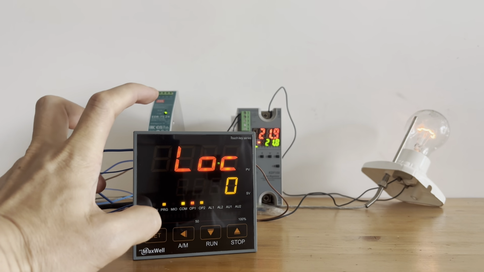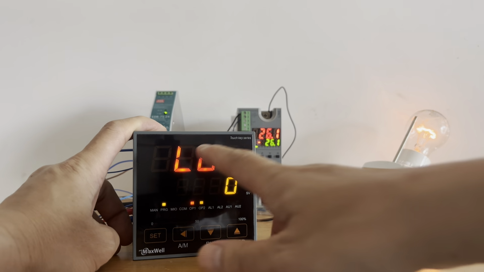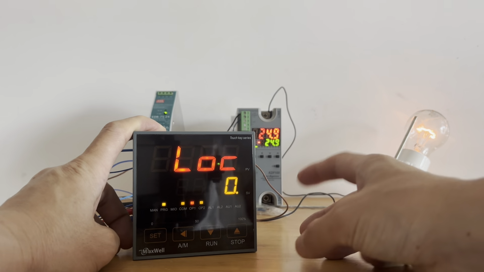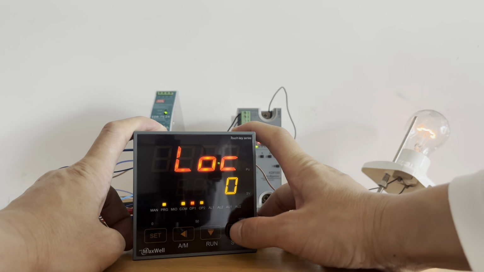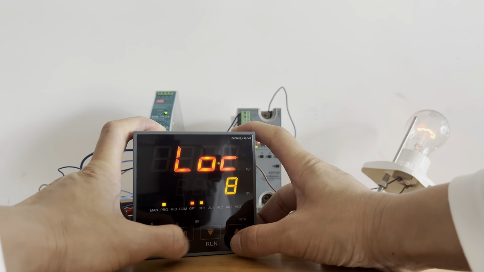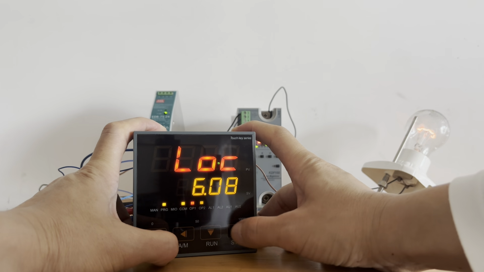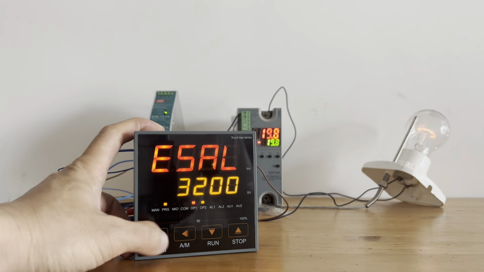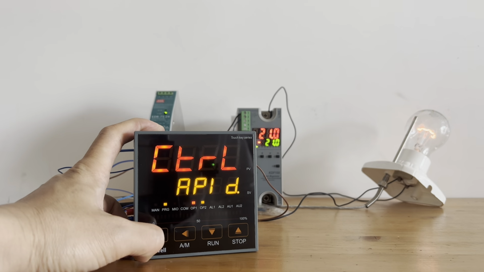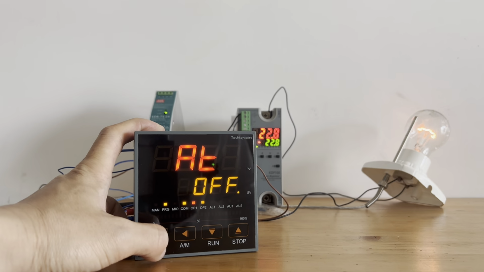and locate the password. LOC means password. The password for engineering parameters is 808. Right? 808, and tap on the set key. Now you have full access to all the parameters.